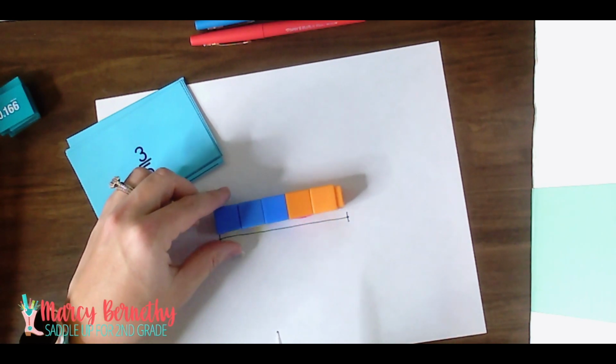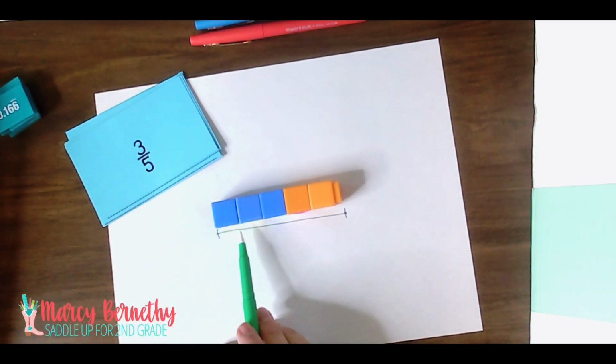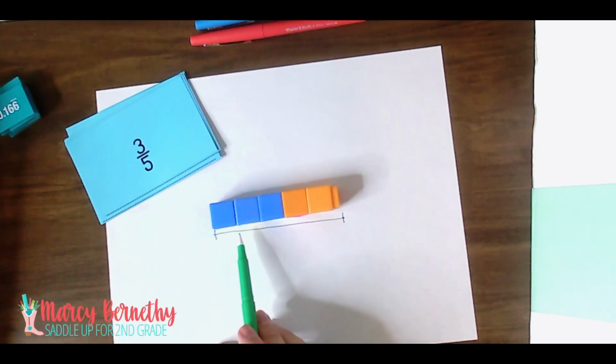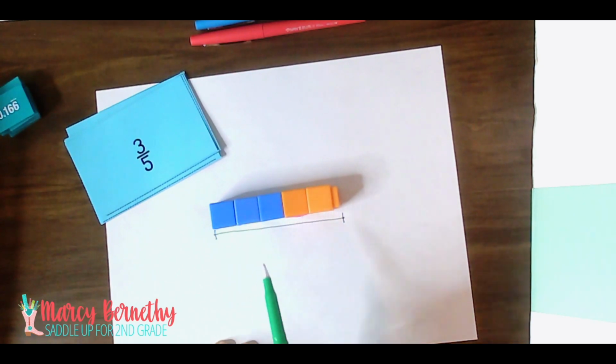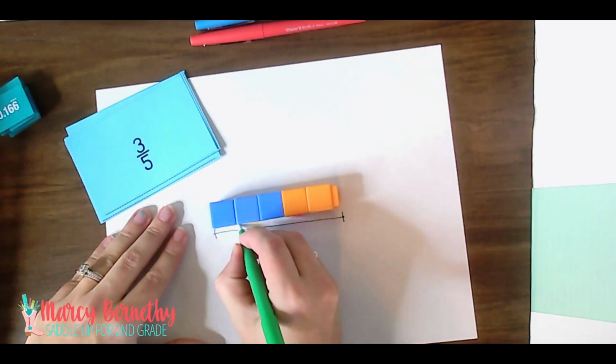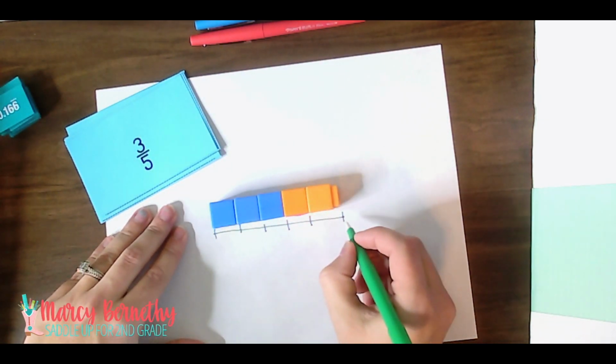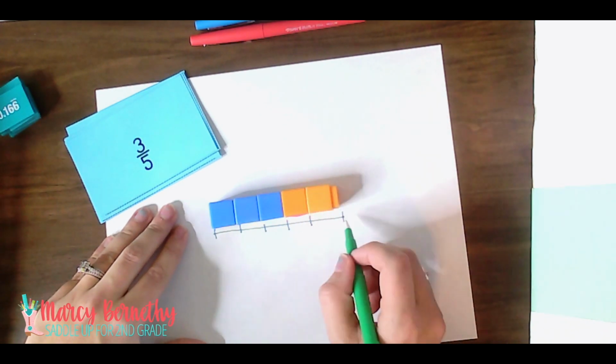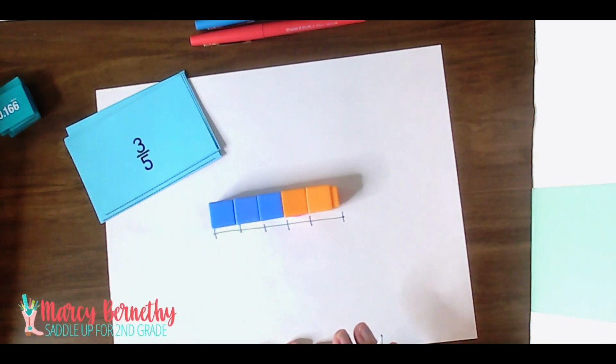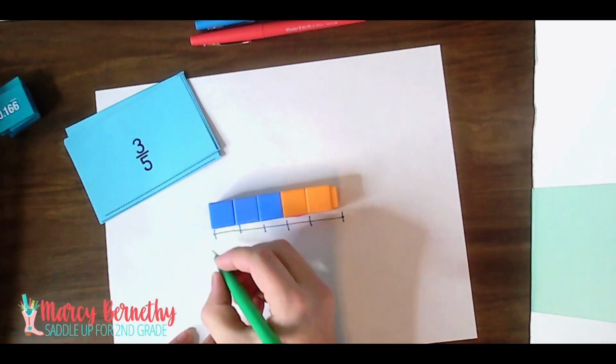I like this because it is just another visual representation for them to see where their tick marks should go. Then they will label their number line with the fractions underneath.